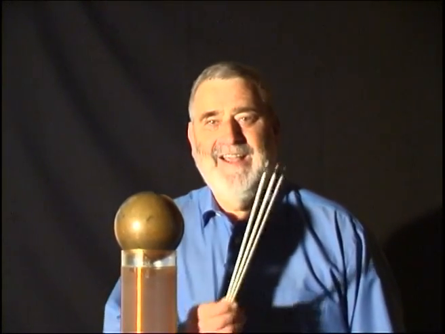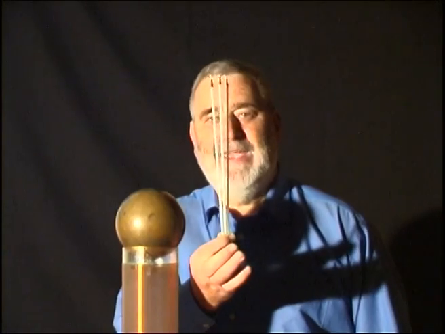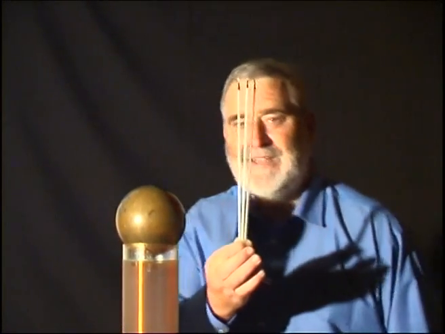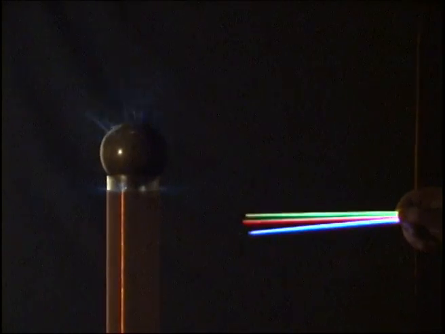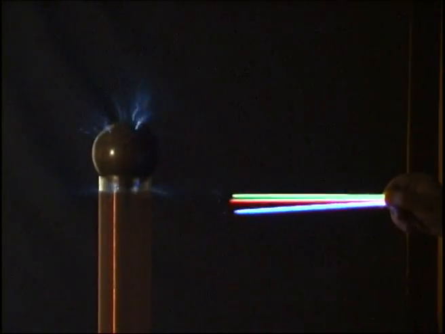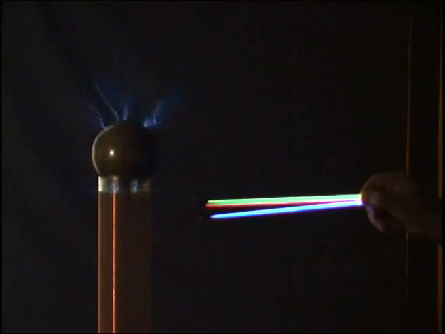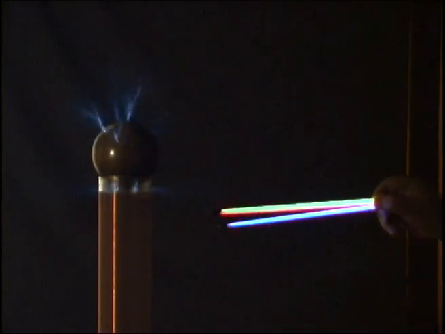White light tubes are all very well, but why not use something nice and colourful such as the boy racers put on their cars? These tubes are readily available from any car store. Let's try them now. That was much more colourful, wasn't it?